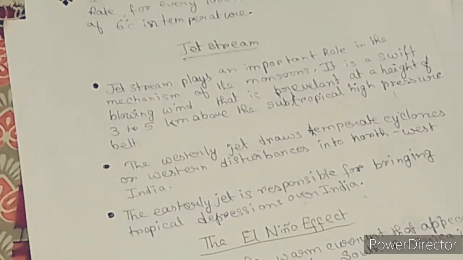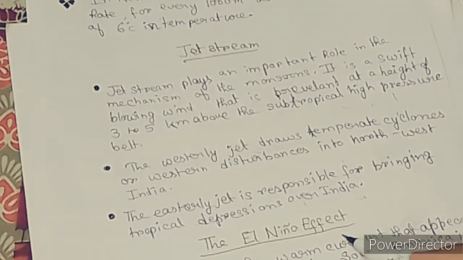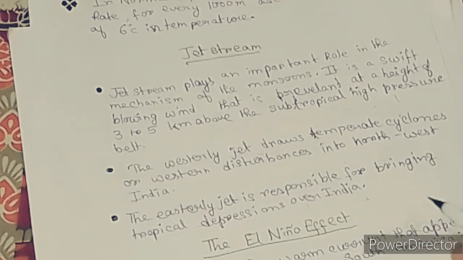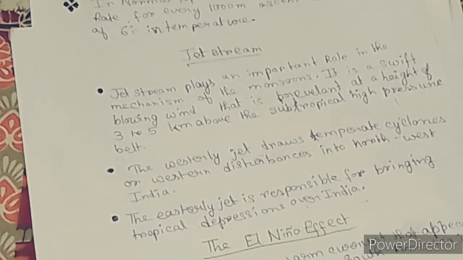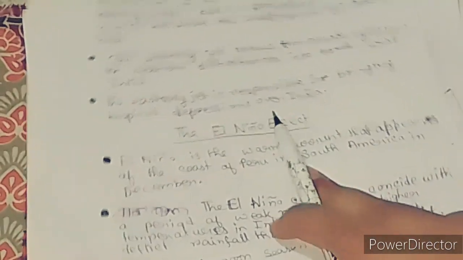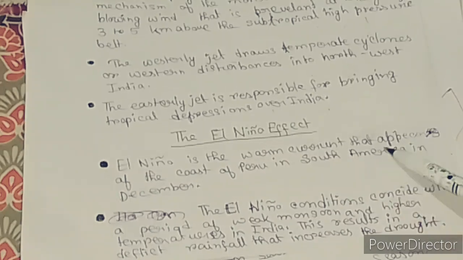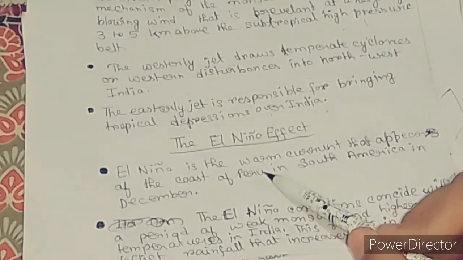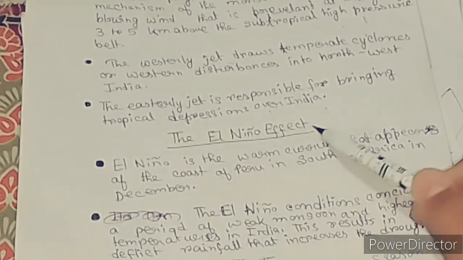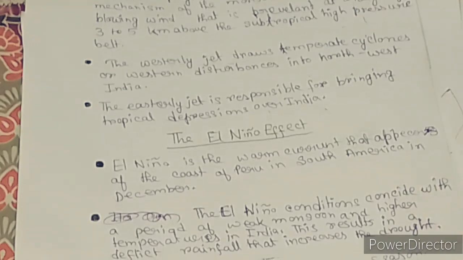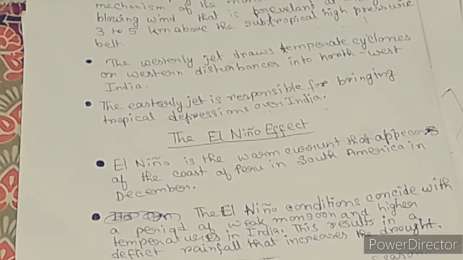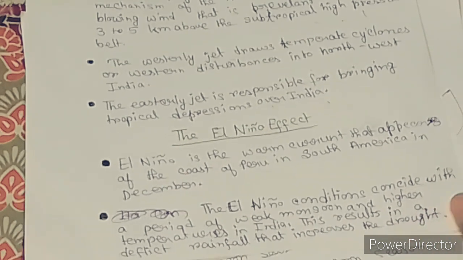Now, we'll read at last about the El Nino effect. What is the El Nino effect? For the El Nino effect, first we have to know what is El Nino. El Nino is the warm current that appears on the coast of Peru in South America in December. It is the type of warm current that appears off the coast of Peru in South America in December.